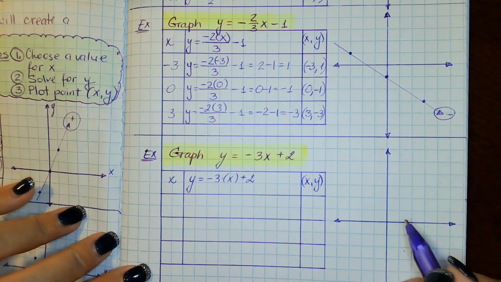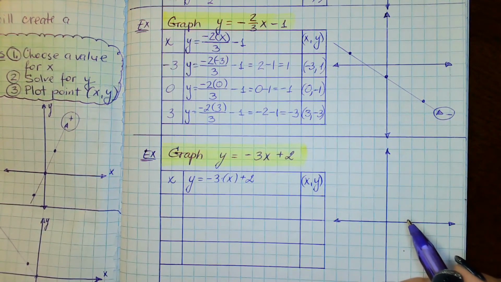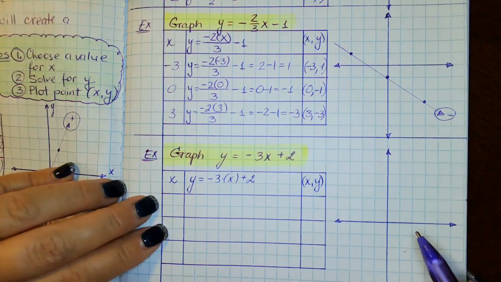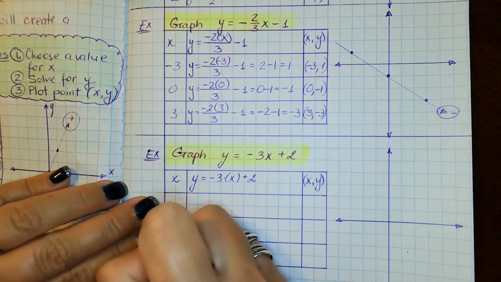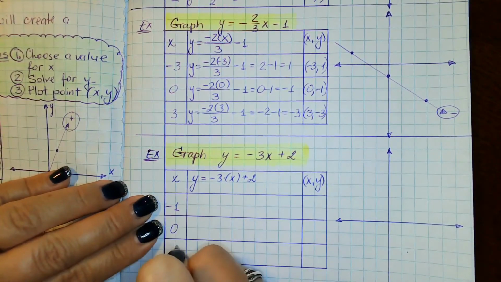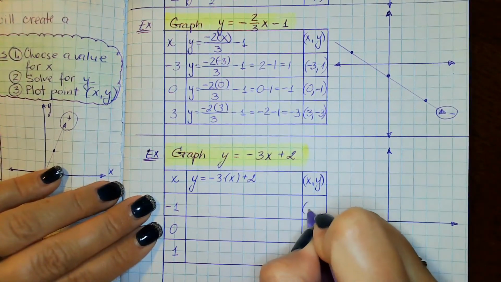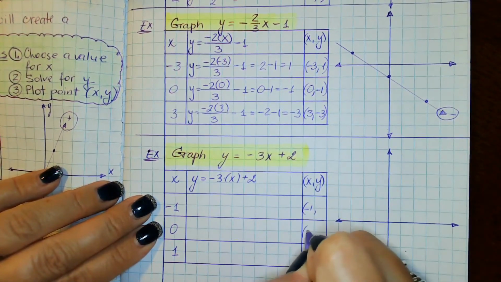The line itself eventually will shape up the same way for any x values, and they will be on the line. So we have negative 1, 0, and 1. Again, those are my choices. When you get to do your examples, you can choose your own values.